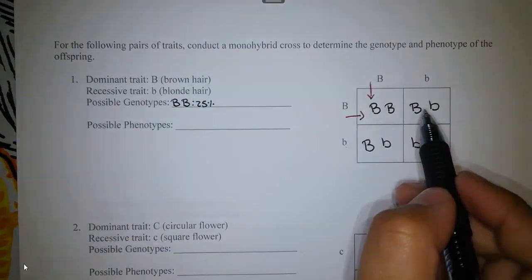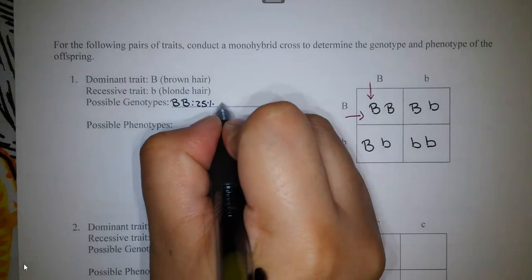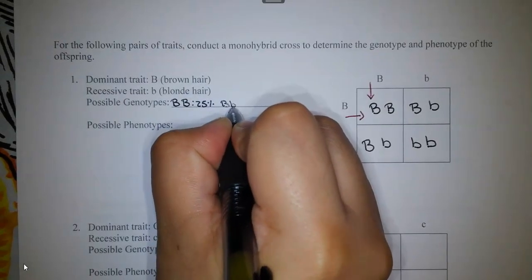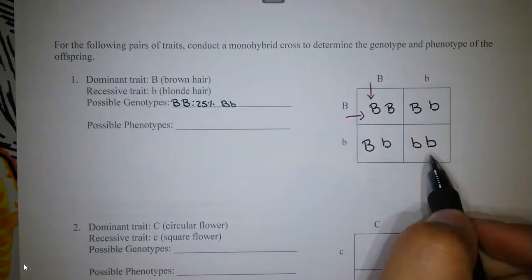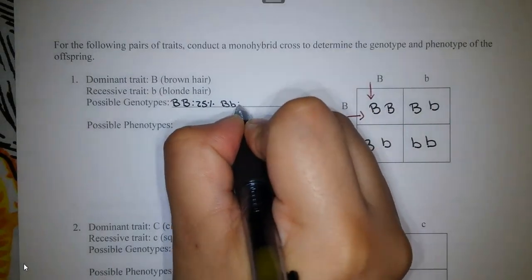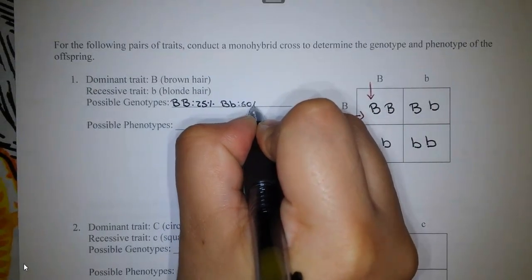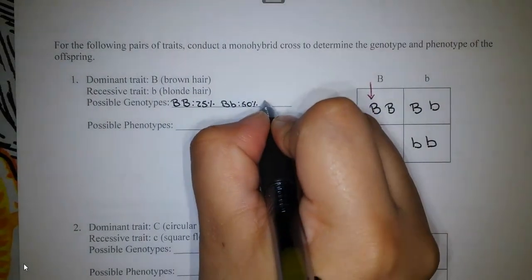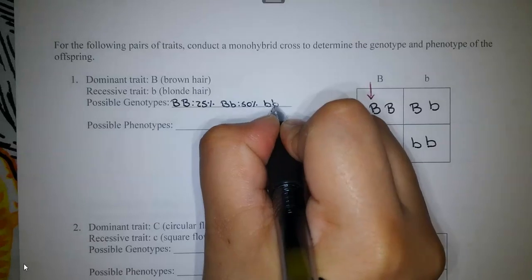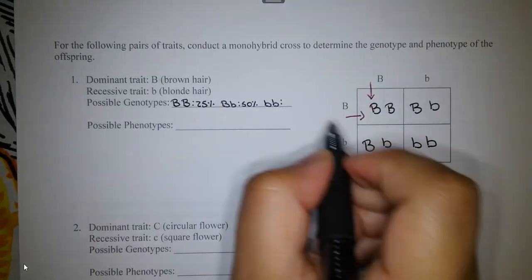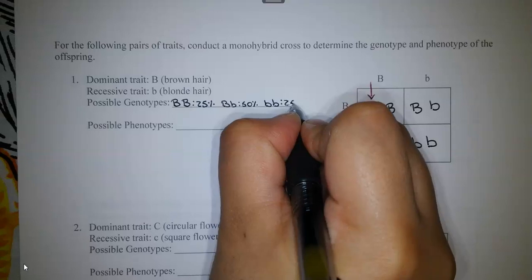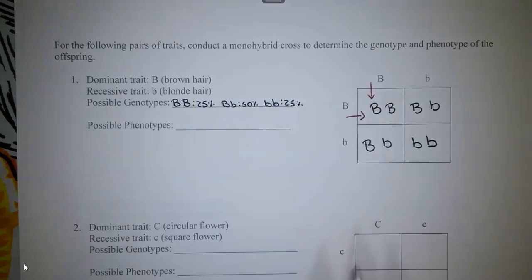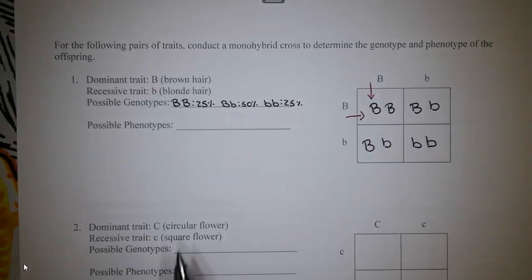And then you're going to have capital B lowercase b, and that is 2 out of 4, that is 50%. And then you're going to have lowercase b lowercase b, and that is, again, 25%. And that's it, genotypes. Remember, genotypes are the letters, the alleles.